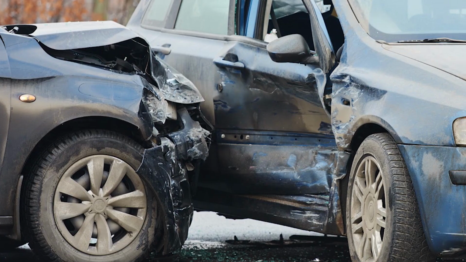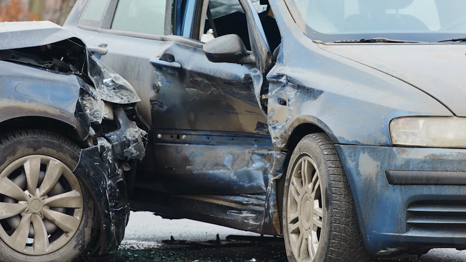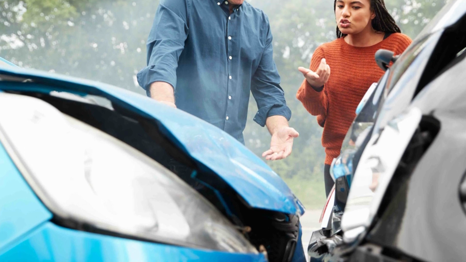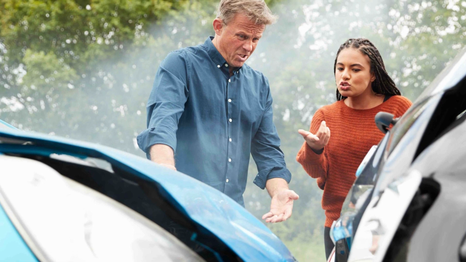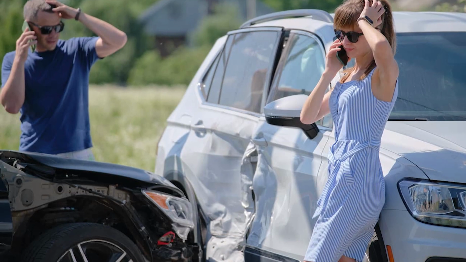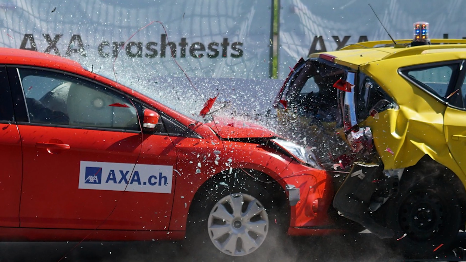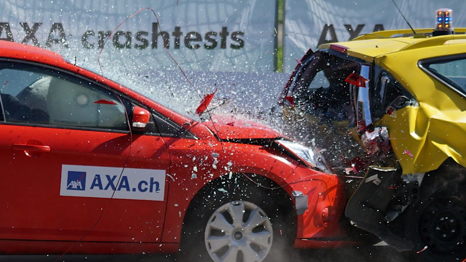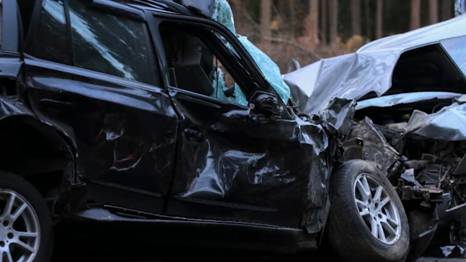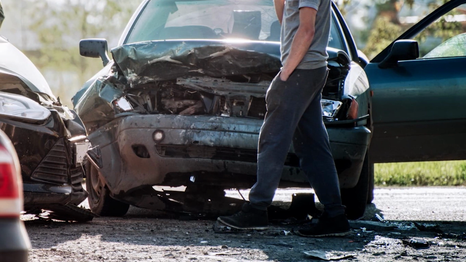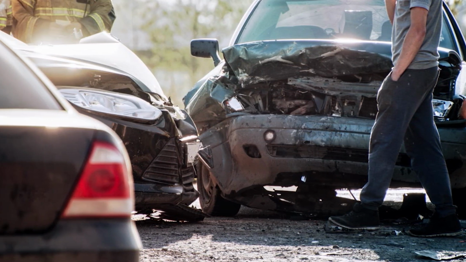The practical application of the comparative fault system starts with the process of determining fault after a car accident. This involves thorough investigations into the events leading up to the collision, the collection of substantial evidence, and gathering witness statements. The overarching goal is to establish each party's degree of fault accurately. Once fault is determined, percentages of responsibility are assigned to each party involved. For instance, if an individual is found to be 20% at fault for the accident, and the other driver shoulders 80% of the blame, the responsibility for damages is allocated proportionally.